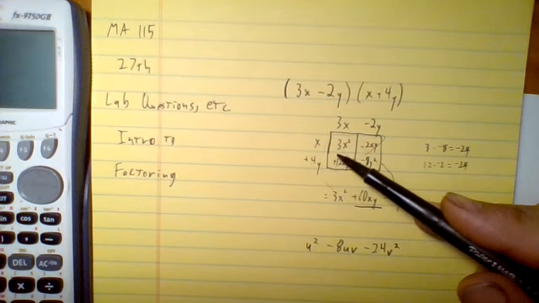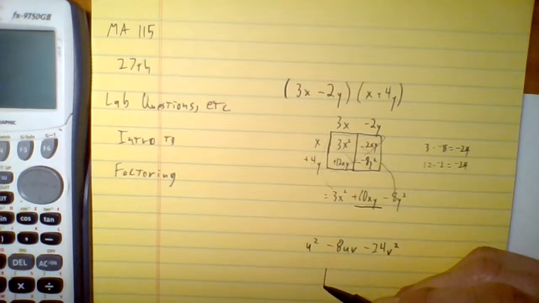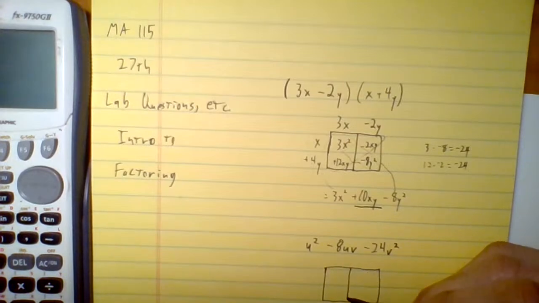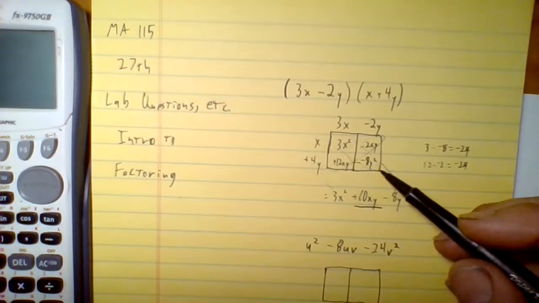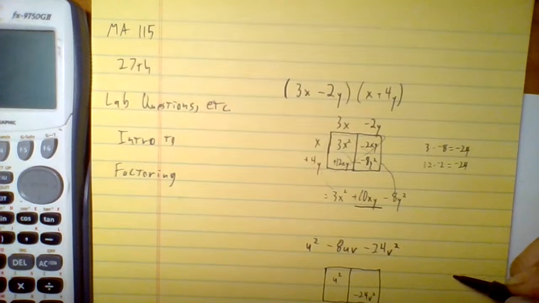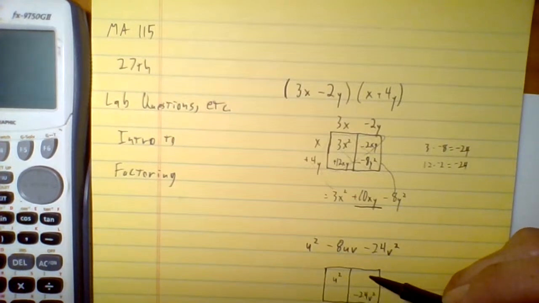So as I go to put these things back into the box, we're going to do this from the inside out. These terms tell us what goes into the box, but the first and last terms go here and here. So the u squared and the negative 24v squared have to be here and here. These are the two interesting terms.